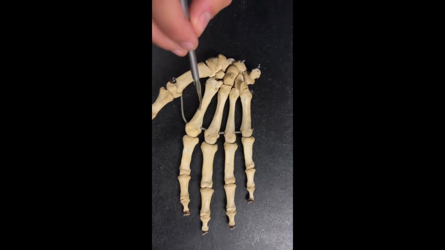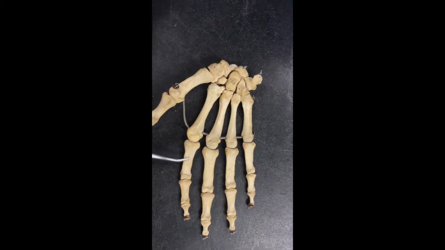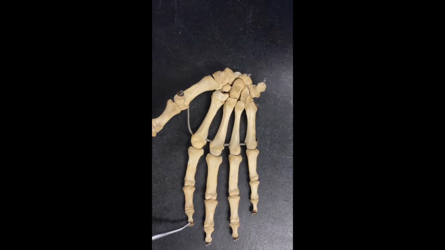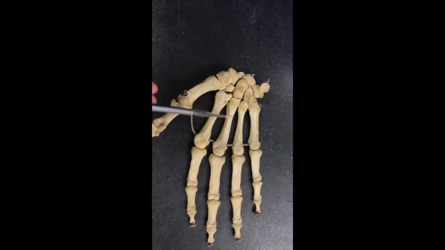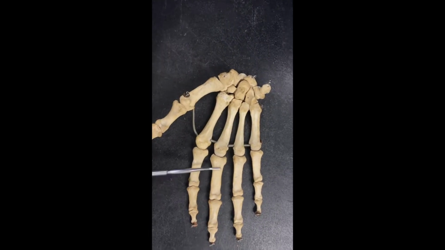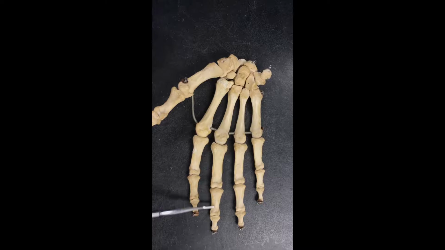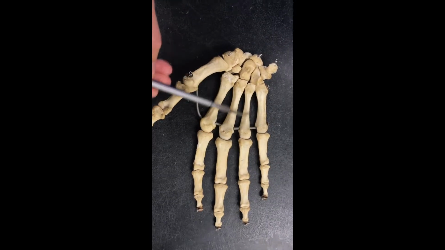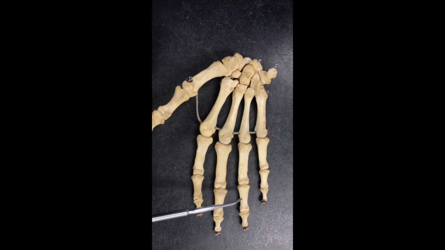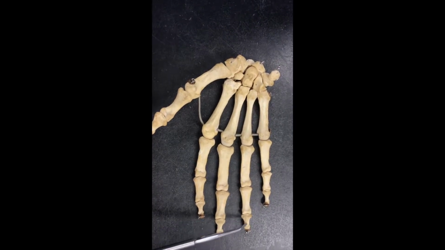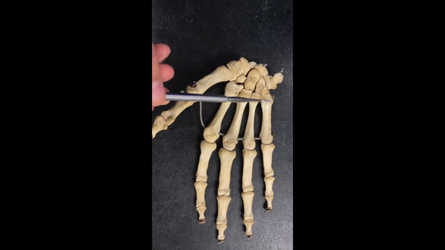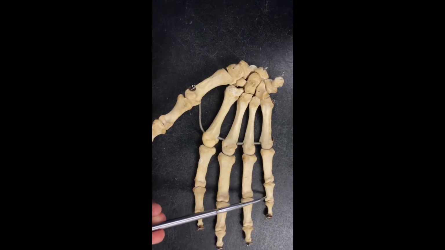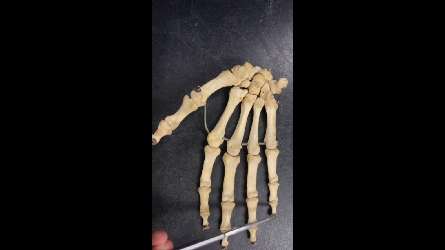This is the second digit metacarpal, the second digit proximal phalanx, the second digit middle phalanx, second digit distal phalanx, third digit metacarpal, third digit proximal phalanx, third digit middle phalanx, third digit distal phalanx, fourth digit metacarpal, fourth digit proximal phalanx, fourth digit middle phalanx, fourth digit distal phalanx, and this is the fifth digit metacarpal, fifth digit proximal phalanx, fifth digit middle phalanx, and the fifth digit distal phalanx.